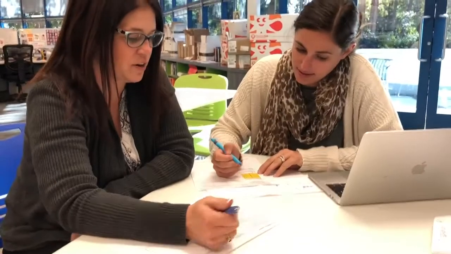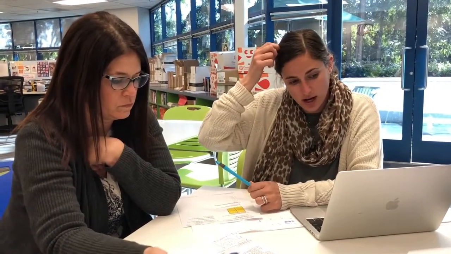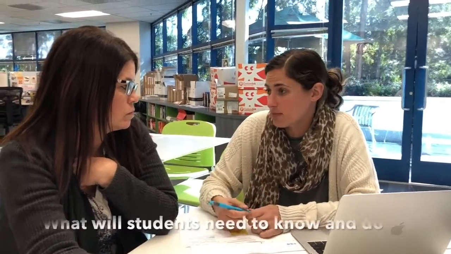So what standard are you working on? What's your upcoming standard? NF4C and NF4D. Okay. What do the students need to know or do to be successful? Students need to be able to express whole numbers as a fraction and recognize fractions that are equivalent to whole numbers. So 3 could be 3/1 or 3/3 can be 1.